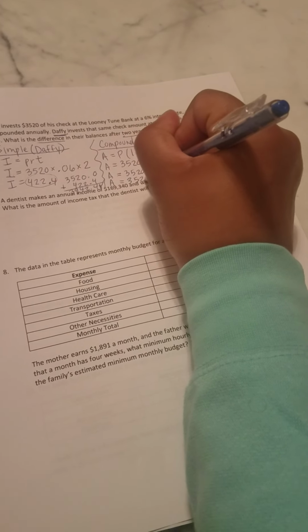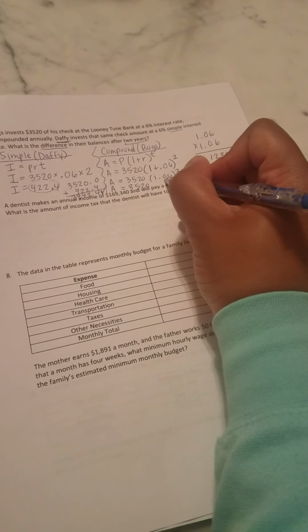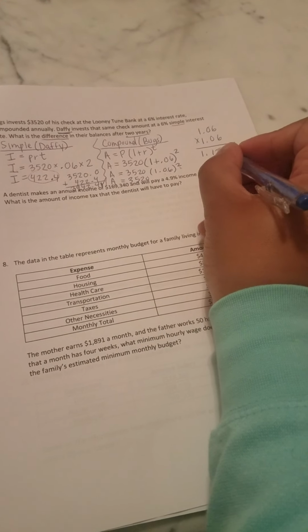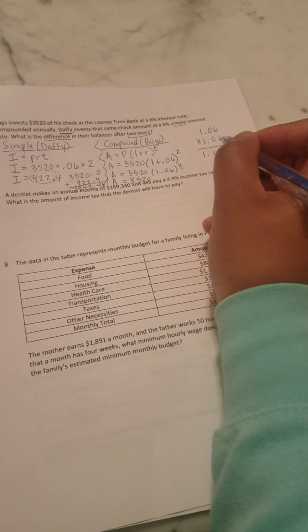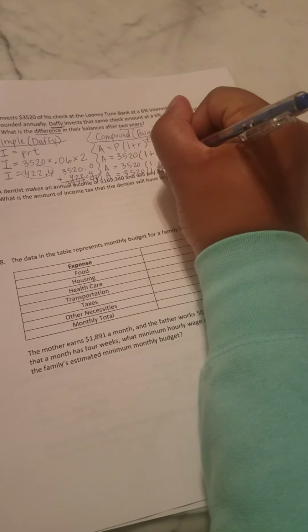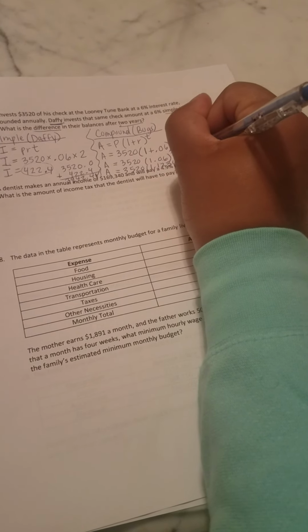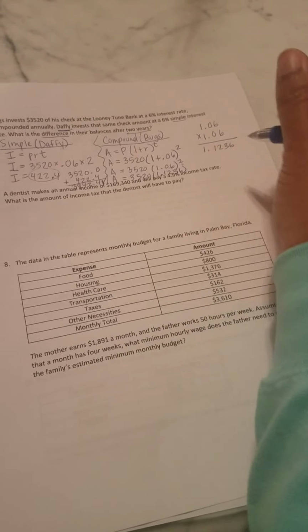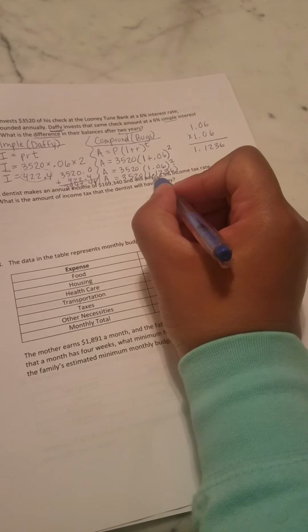Okay, so I'm just going to add that in here. A equals, put my 3,520, and then I found out that 1.06 to the second power, or multiplied by itself twice, is going to give us 1.1236. Okay, and your last step is just to multiply these two numbers.